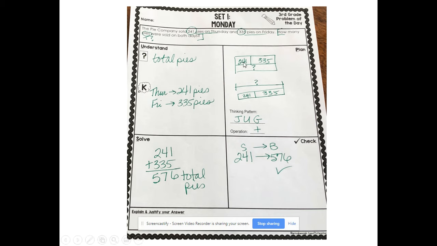Okay, and then you move to the plan, and if they have this, that's going to help them tremendously as they get ready to plan. So they know they're looking for the total, so they put their question mark in a total box, which could be a total line like this, because they might see that sometimes, or in a box, and the total box can be on the top or the bottom, either way.